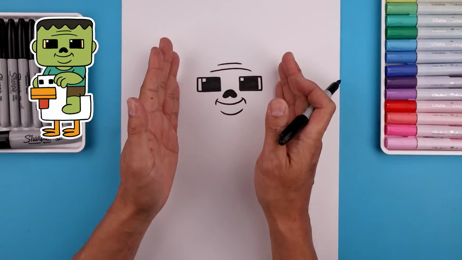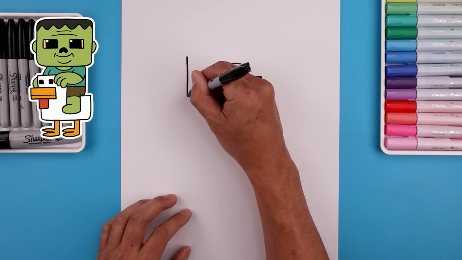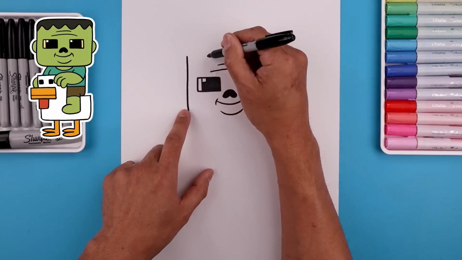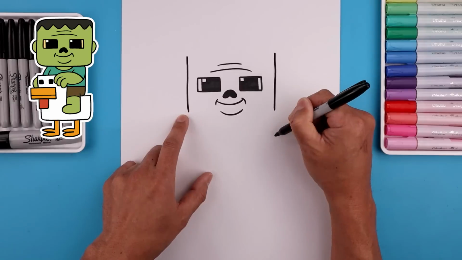Now let's go out and draw two straight lines across the side of the head. Start on the top left, come all the way down towards the bottom, to right about there. Let's line up the top over on the right and do the same thing, coming down towards the same height.